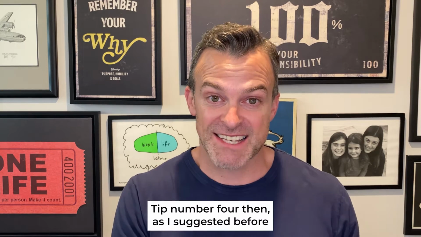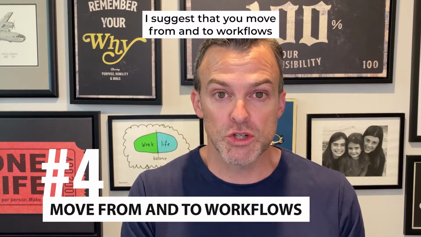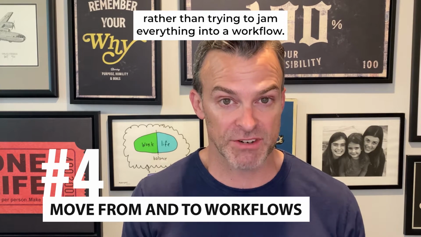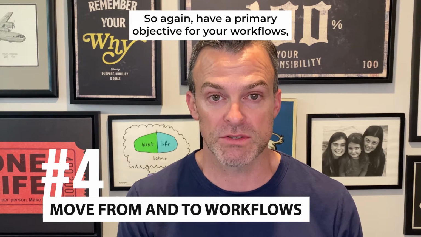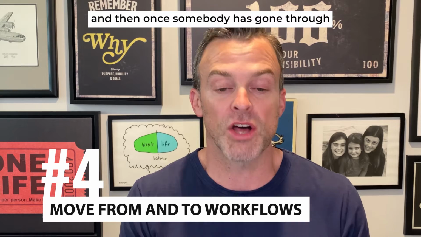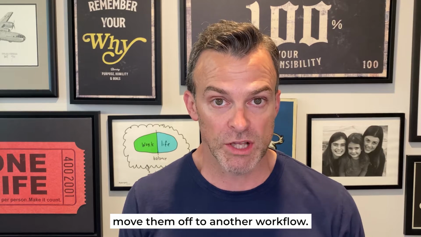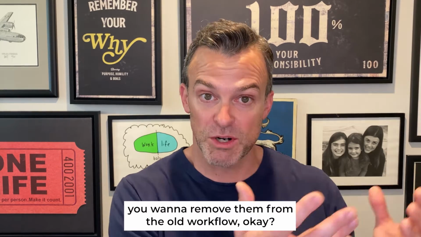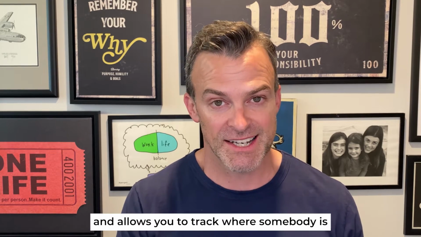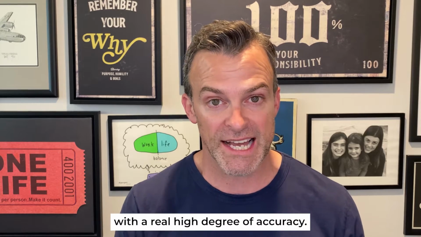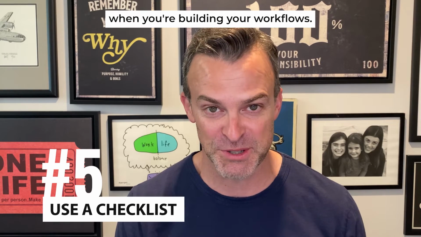Tip number 4 then, as I suggested before in tip number 3, I suggest that you move from and to workflows rather than trying to jam everything into a workflow. So again, have a primary objective for your workflows, and then once somebody has gone through and accomplished that primary objective in that workflow, move them off to another workflow. And when you move them off to another workflow, you want to remove them from the old workflow. Okay, this keeps things nice and clean and organized and allows you to track where somebody is with a really high degree of accuracy.